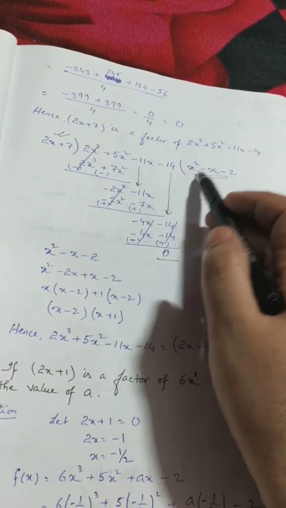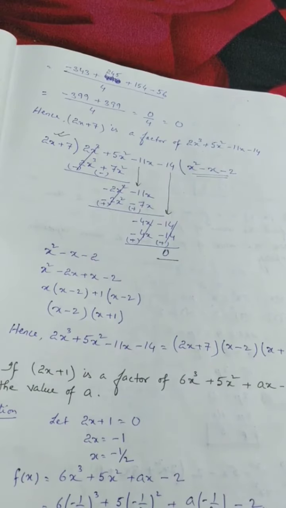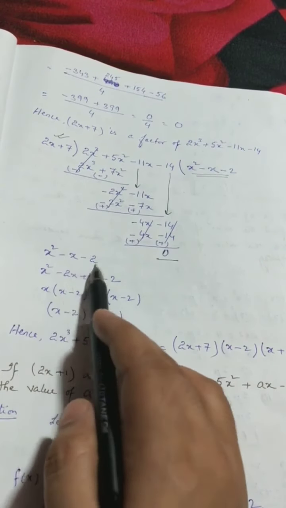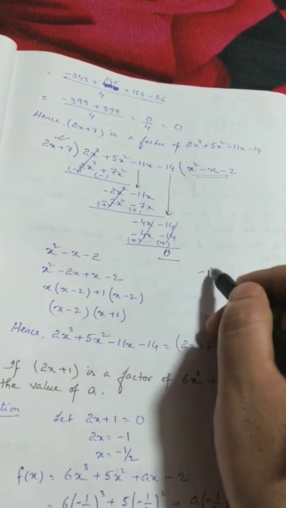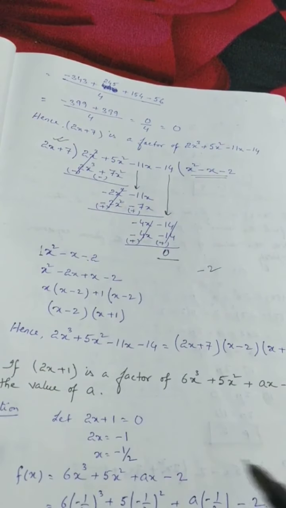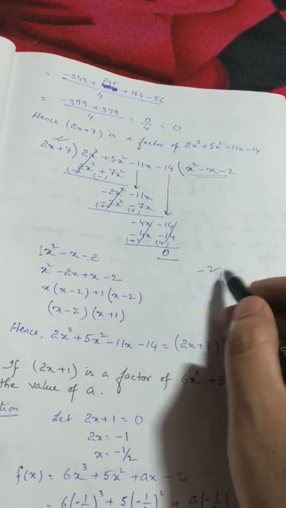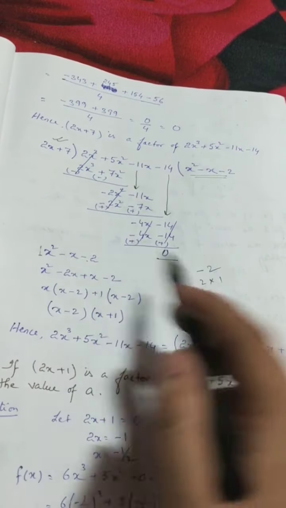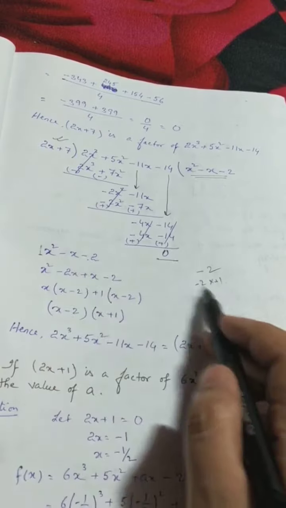Now since the power is 2, we'll again factorize this expression. So x square minus x minus 2, we are going to factorize this expression. How do we factorize? We use the middle term factorization. This minus 2 will get multiplied by the coefficient of x square. Since the coefficient of x square is 1, minus 2 into 1 is minus 2. So how will we get minus 2? 2 into 1. What we require is minus 1, so minus 2 plus 1. Minus 2 plus 1 will give minus 1.